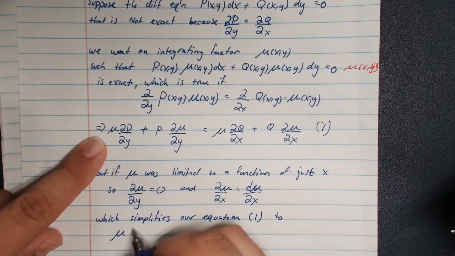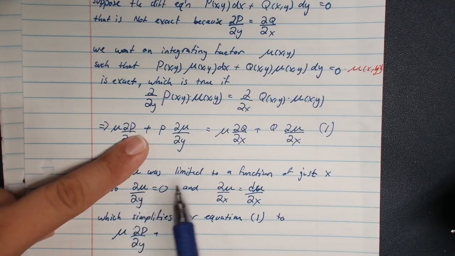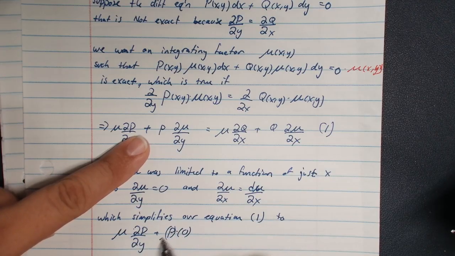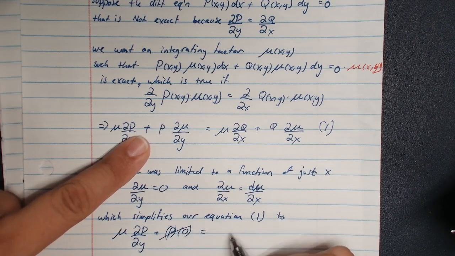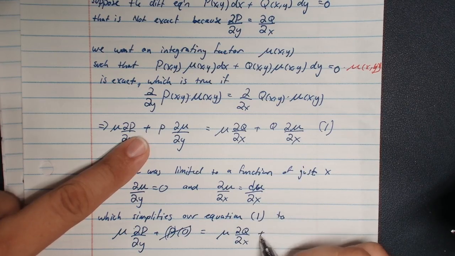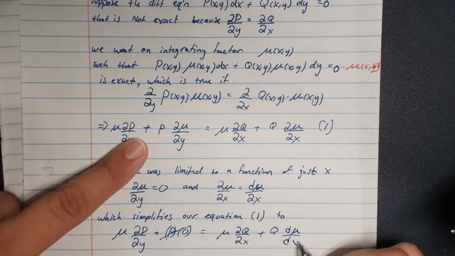mu del p del y, nothing changes there. But right here, del mu del y is equal to 0. So that's going to be p times 0, which is just 0. That goes away. It is equal to mu del q del x, which doesn't change. But now over here, this just becomes a regular derivative. This would be q times d mu dx, like this.